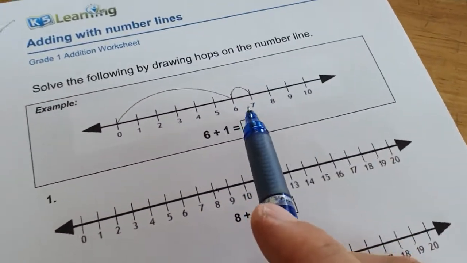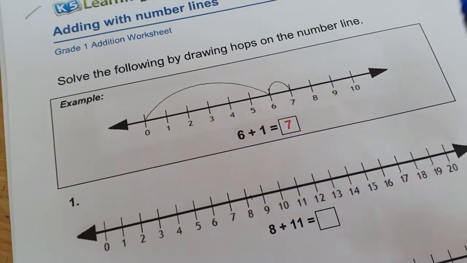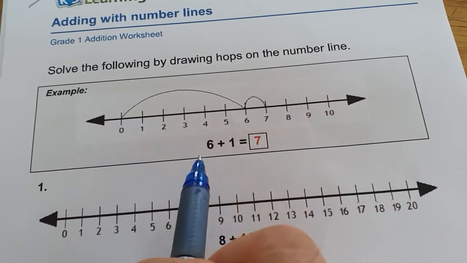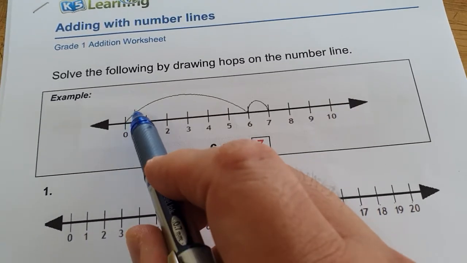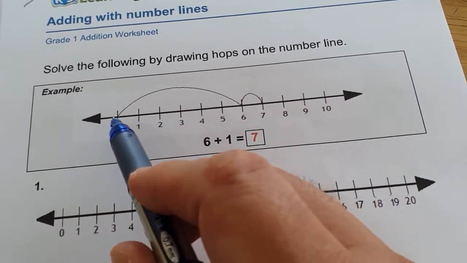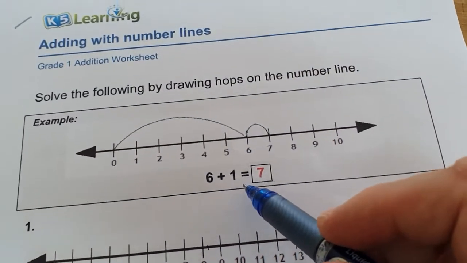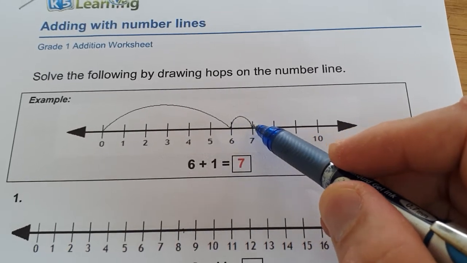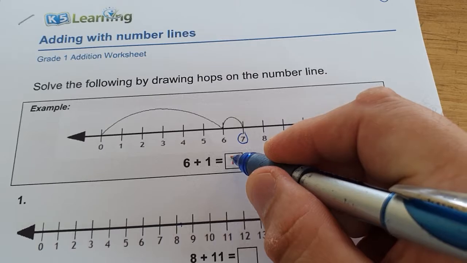So the example here, 6 plus 1 equals 7. So then start on 0, the first number, the addend is 6. So you jump one step to number 6, a big step. Okay, and then plus 1. So the addend is 1. You add 1 more, and that equals 7. And the answer is 7.